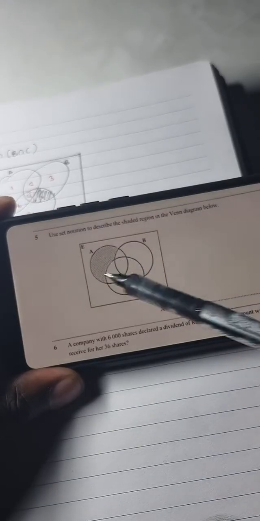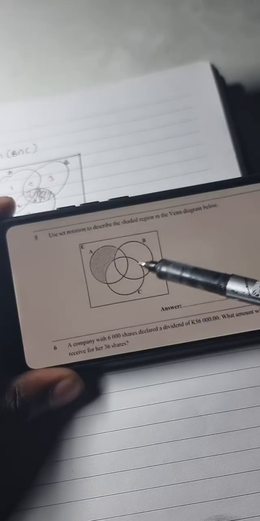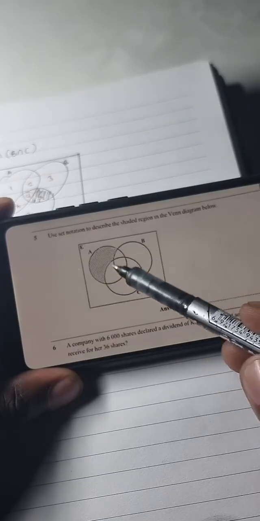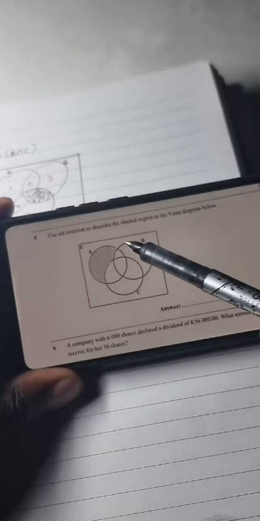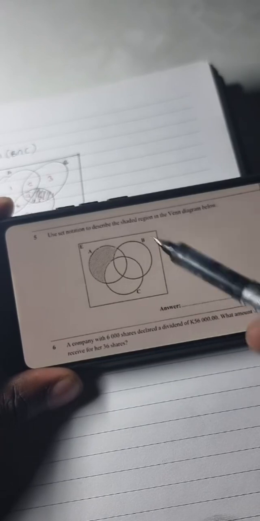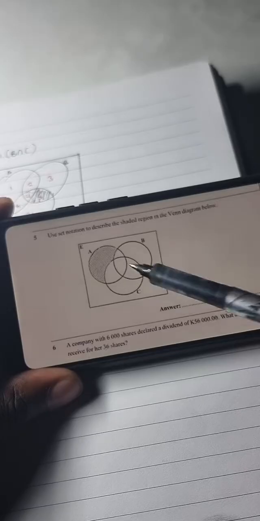Have you noticed that they have only shaded part of A? And where it's intersecting with those other two, they haven't shaded. So because B and C are not shaded, it means they have been excluded. Are you guys getting that? It means these two sets have been excluded, Justina.